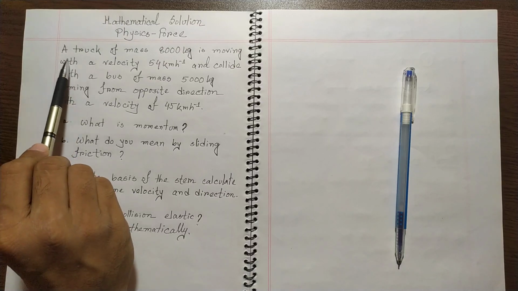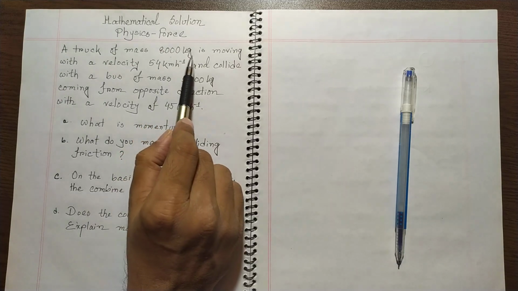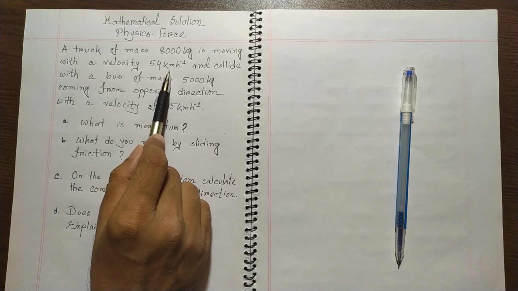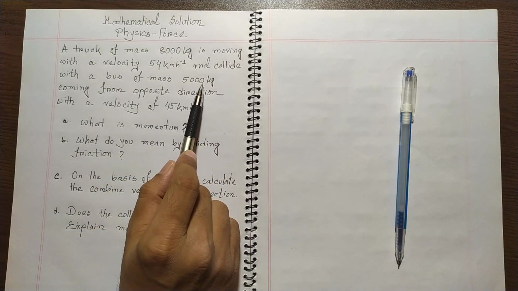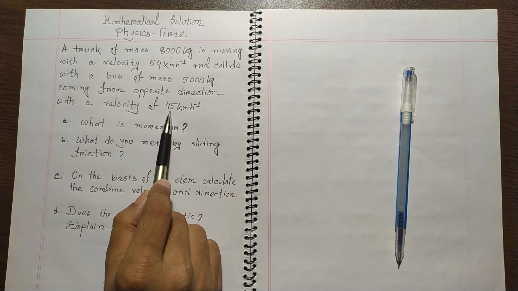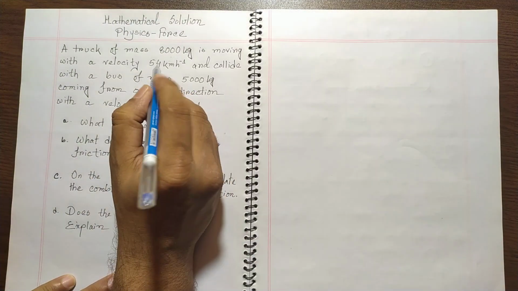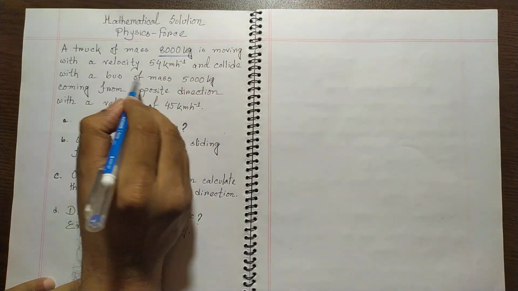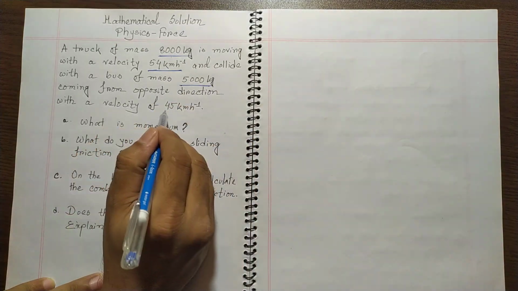So you see the STEM says that a truck of mass 8,000 kilogram is moving with a velocity 54 km per hour and collides with a bus of mass 5,000 kg coming from the opposite direction with a velocity of 45 km per hour. Now you see that the data is given. There is one truck having a mass and a velocity, and another vehicle, a bus, having a mass and a velocity.